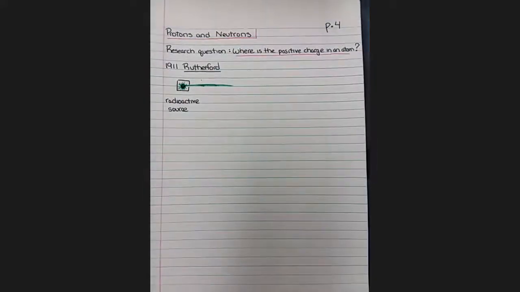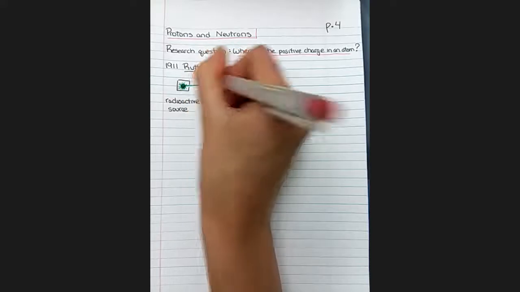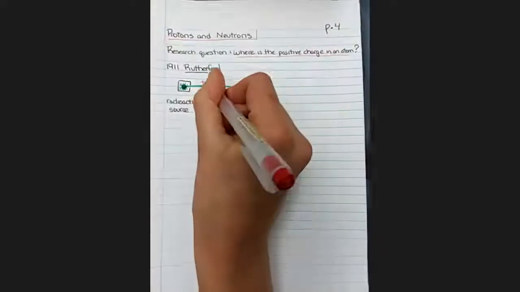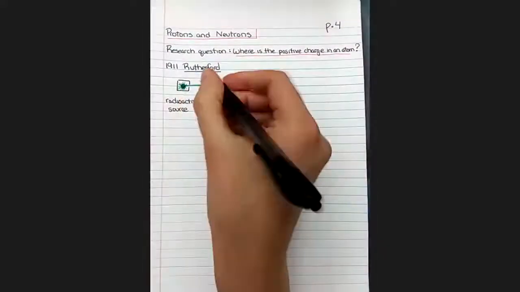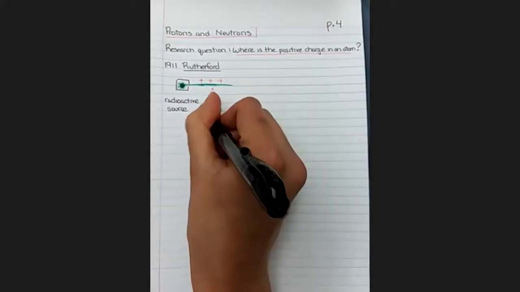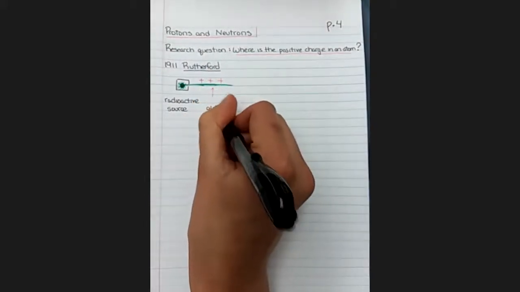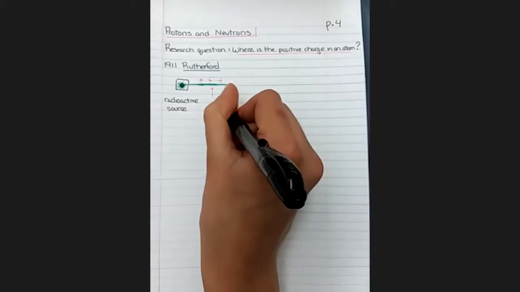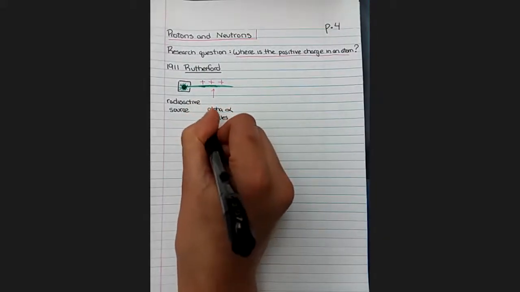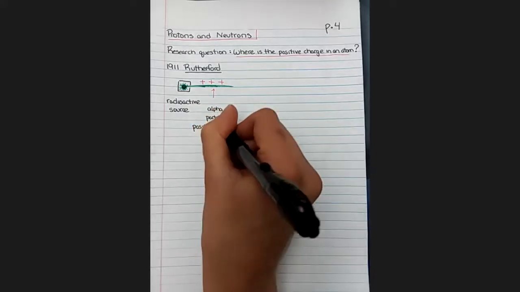We used red for positive charges, so this is going to be positively charged particles. And these actually have a name. These are called alpha particles. You can write it as the word or as the Greek letter. And these alpha particles are positively charged and fairly small.